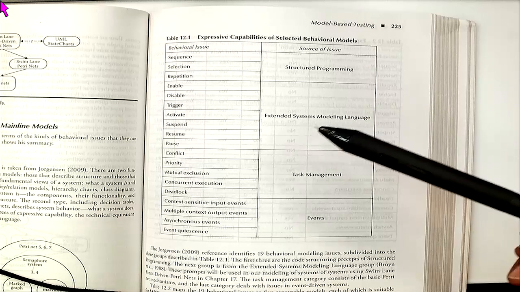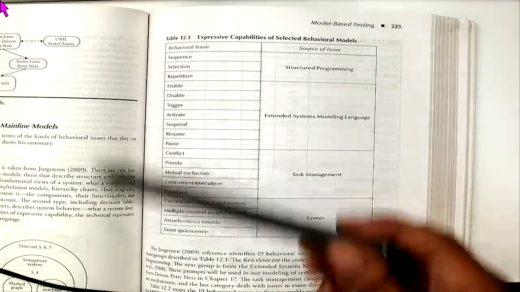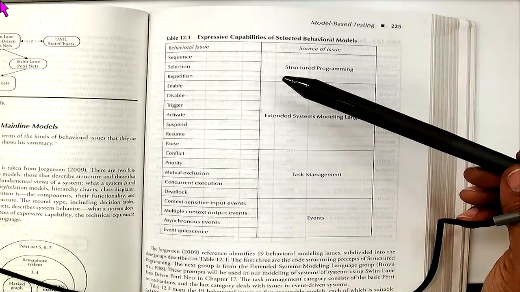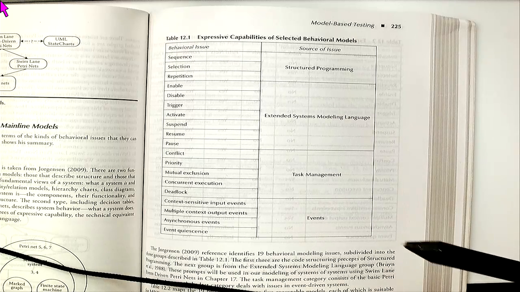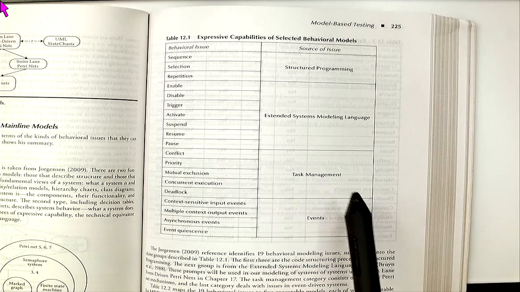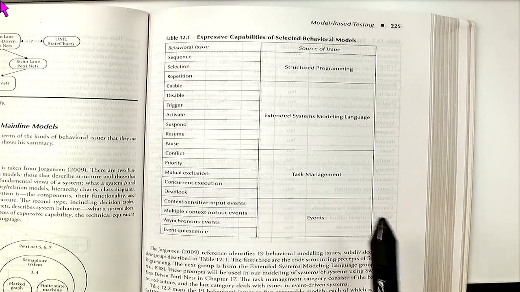We look at it from a systems modeling language perspective. This is where I think we would want to figure out how the system is built from the states' perspective. Again, the next piece would be from a task management area. We look at, are the tasks conflicting?